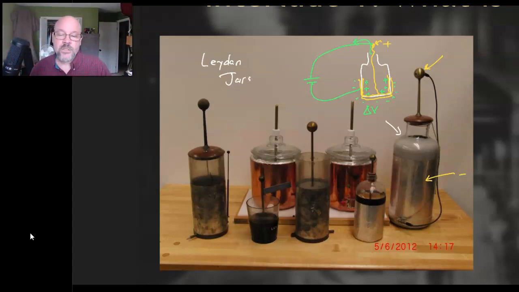So they used to use these Leyden jars for studying static electricity. And when you are trying to generate static electricity, and we'll talk about this more after spring break, it's hard to store all that energy. It goes away pretty quickly whenever you try to generate some static charge. A Leyden jar is a way to keep track of that.